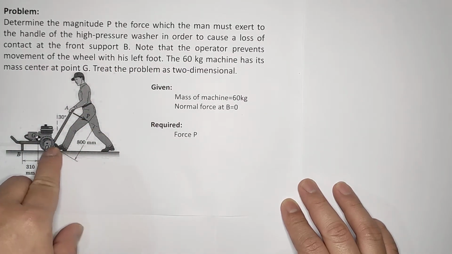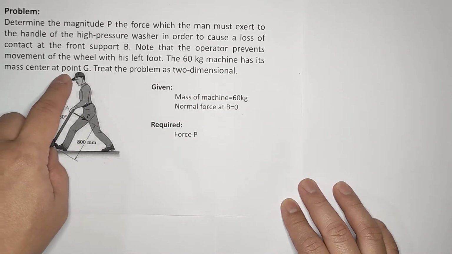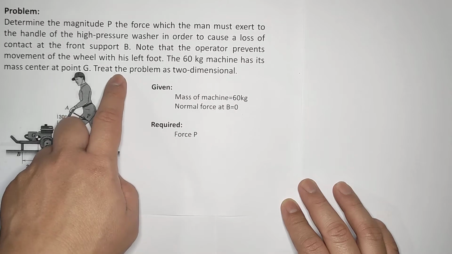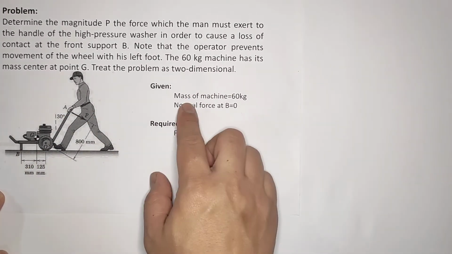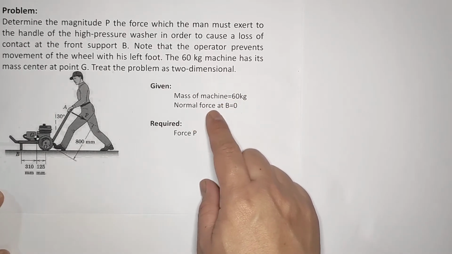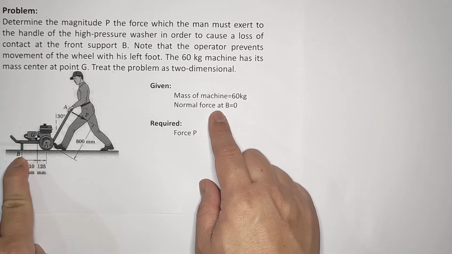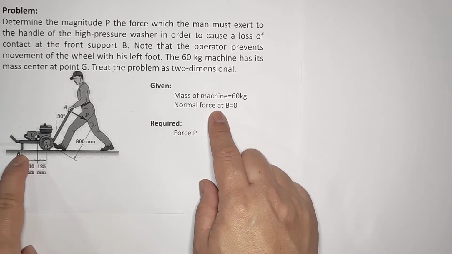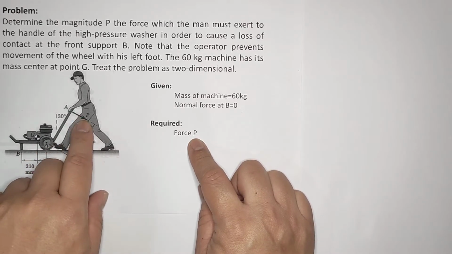So there's the foot. The 60 kg machine has its mass center at point G. Treat the problem as two-dimensional. Okay, so the given, you have the mass, that is 60 kg. Then the normal force at B, so you have zero normal force here because there's no contact. Then we are required to determine the force P.